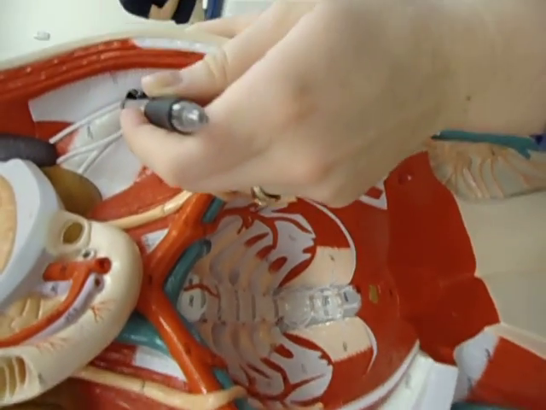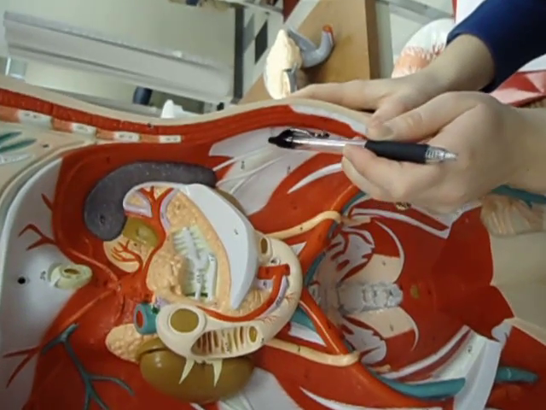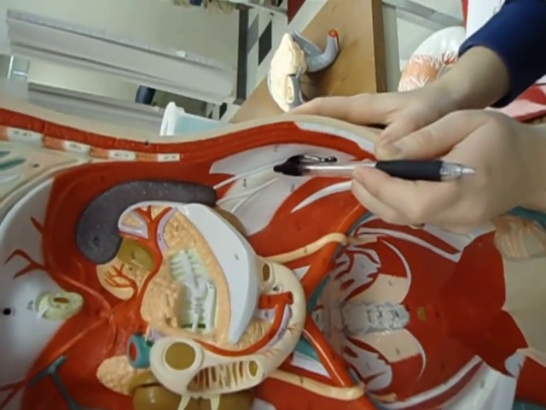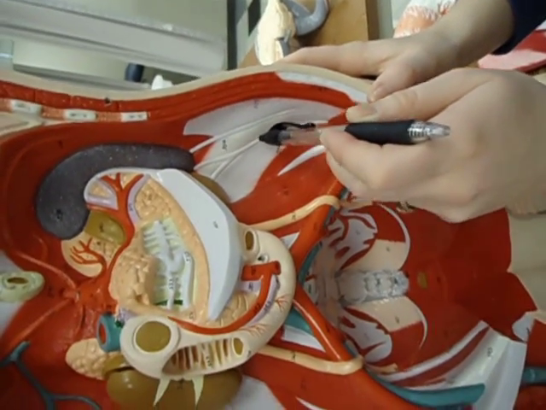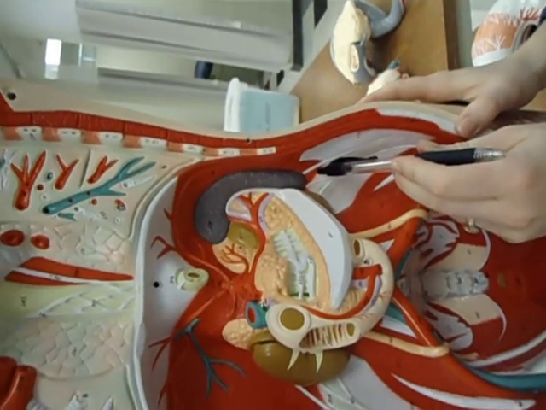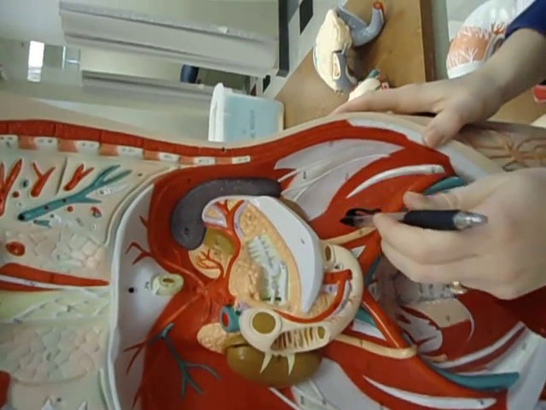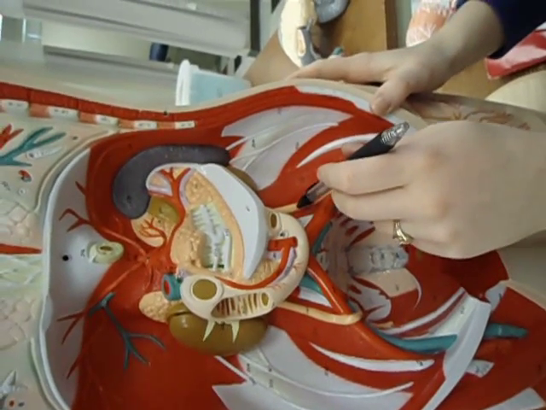What about these guys out here? This one is the iliohypogastric. Wait, is it? Iliohypogastric on top, and then the ilioinguinal is the lower one. Okay. And then these muscles, this one right here is going to be quadratus lumborum. This is iliacus. This is psoas major, psoas minor. This right here is going to be your ureter.